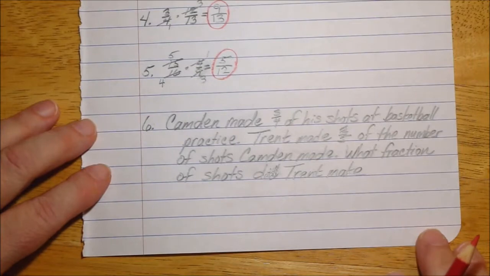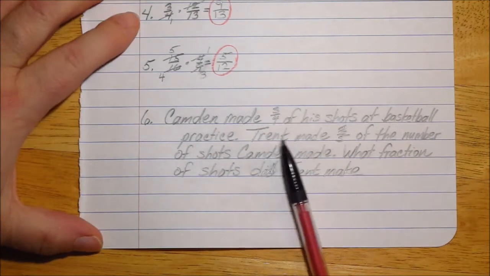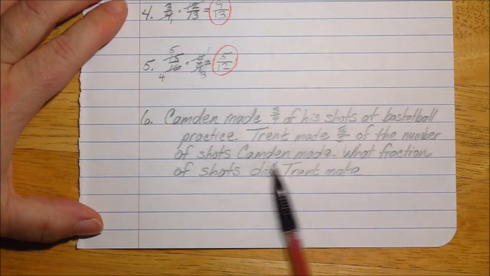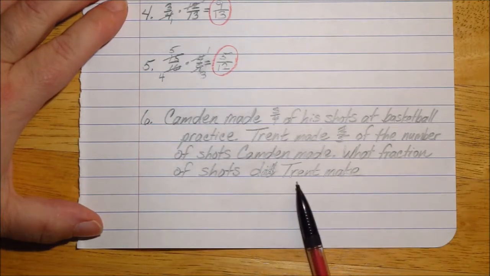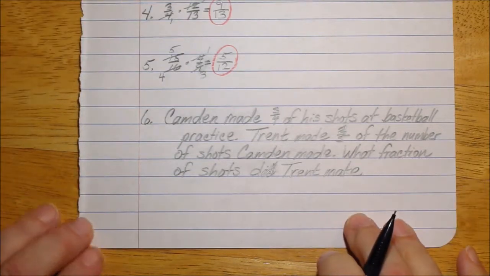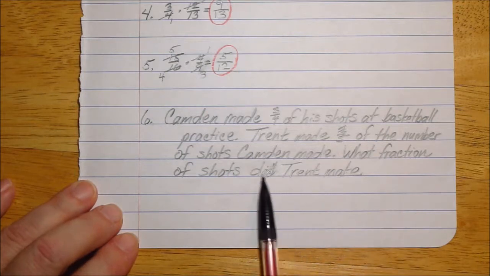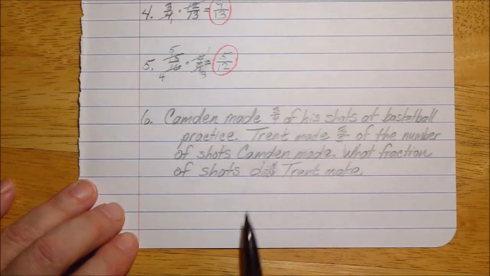And then our final problem was a word problem. And it read, Camden made 3/4 of his shots at basketball practice. Trent made 2/5 of the number of shots that Camden made. What fraction of shots did Trent make? Now, what they're really saying is, this is where we get back to that word of, meaning multiply. So what we're asking is 2/5 of 3/4 equals, and then we'll have the answer.